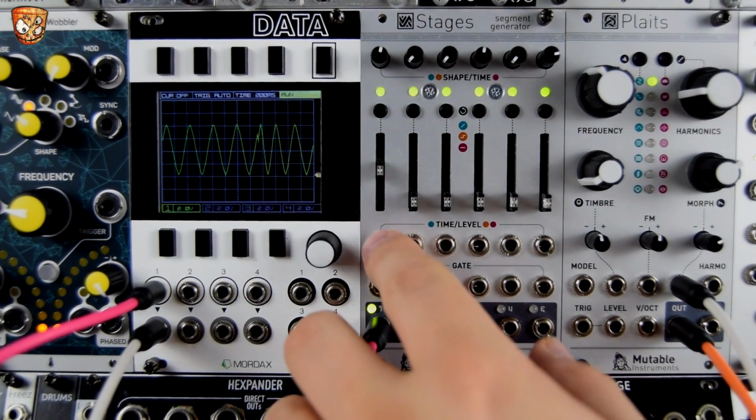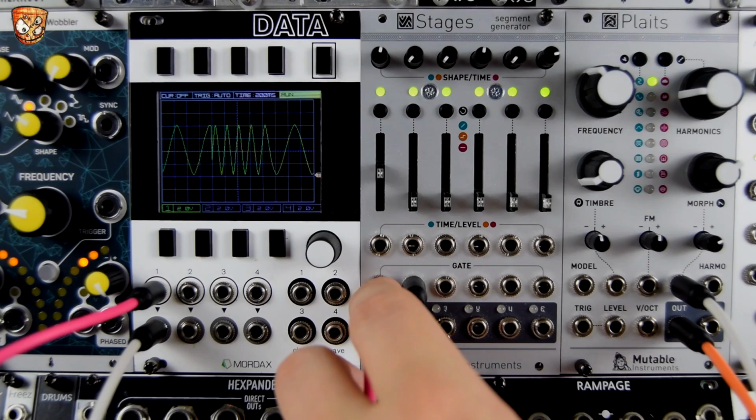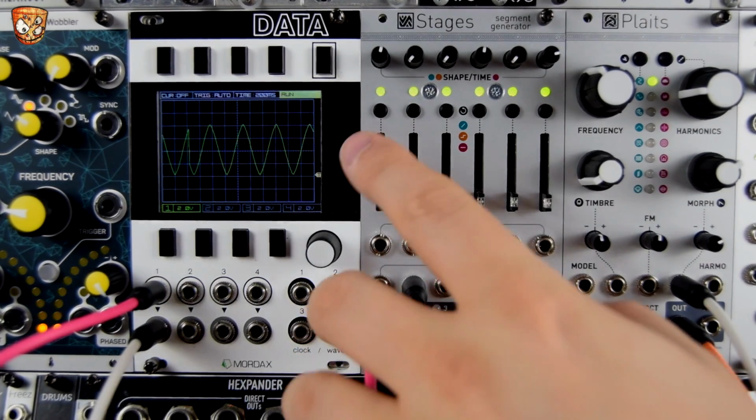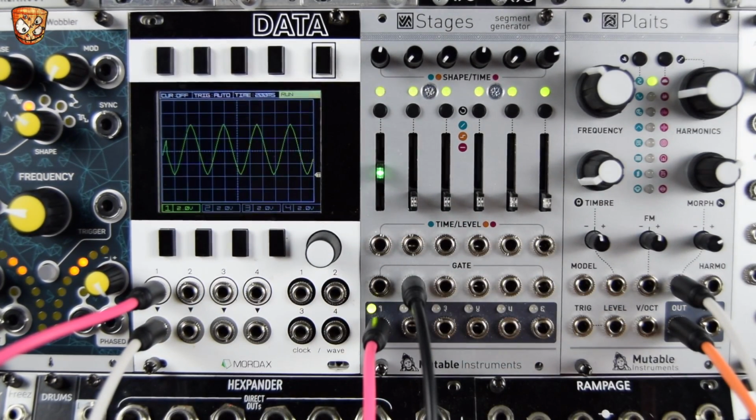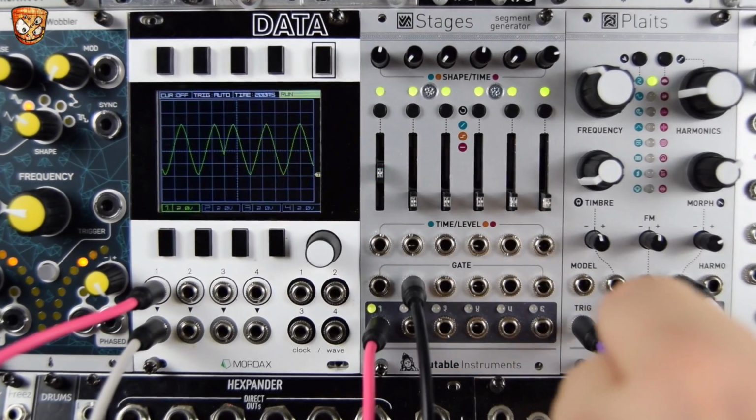Now we can influence this rate with CV. We can also add a clock to the gate input, and this will then act as a divider or a multiplier, going from ×4 down to divide by 4 of the clock speed. So let's pull back our sequence.